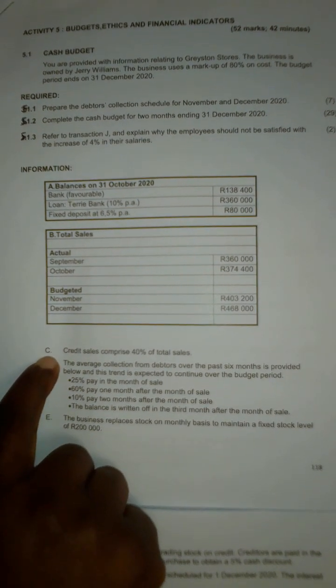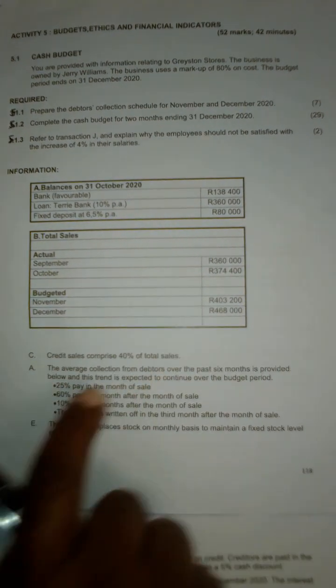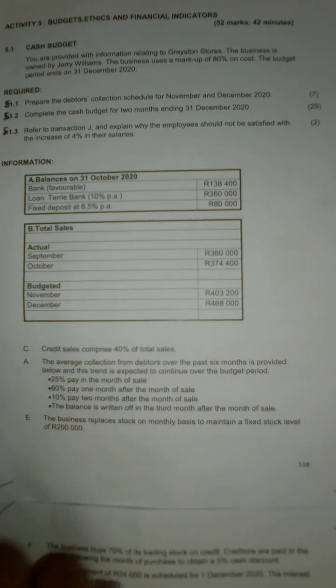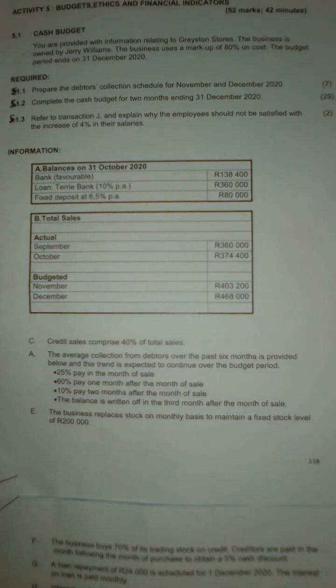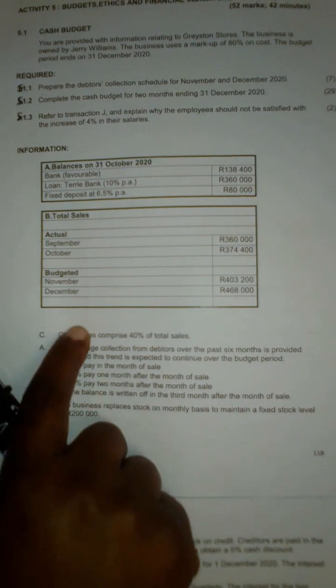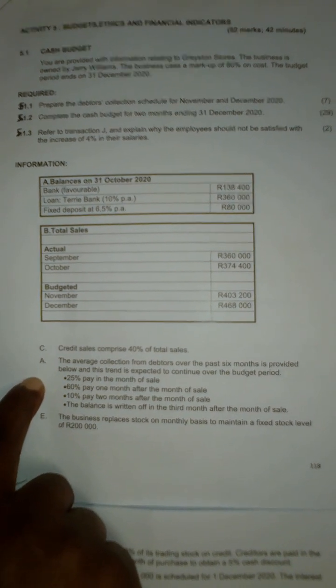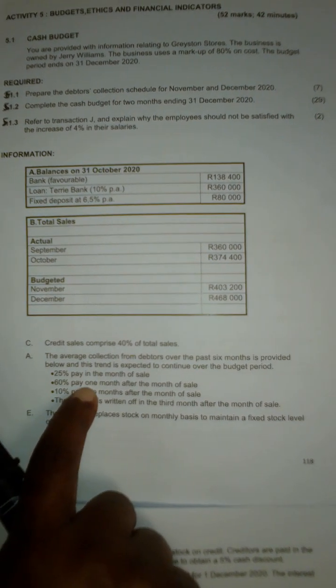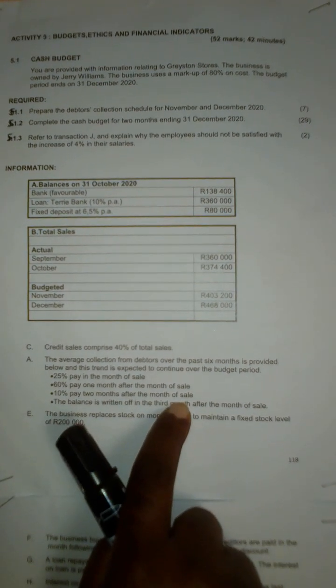And then we are also given information on C, credit sales comprise 40% of the total sales. This means we are supposed to start by calculating the 40% first, because in order for us to do a data collection schedule, we need credit sales. So we need to calculate the credit sales for each and every month before we can apply the credit terms given on A: 25% pay in the month of sale, 60% after 1 month, 10% paid 2 months after the month of sale. These are the credit collection policy. So let's start our calculation.